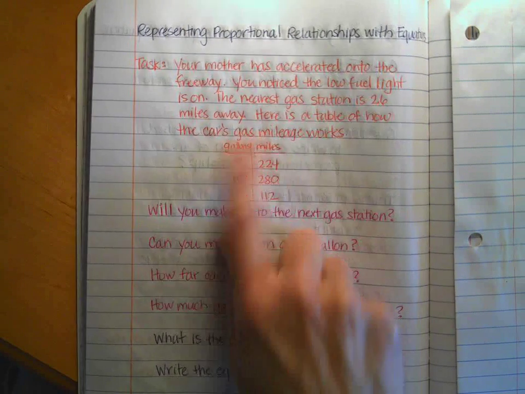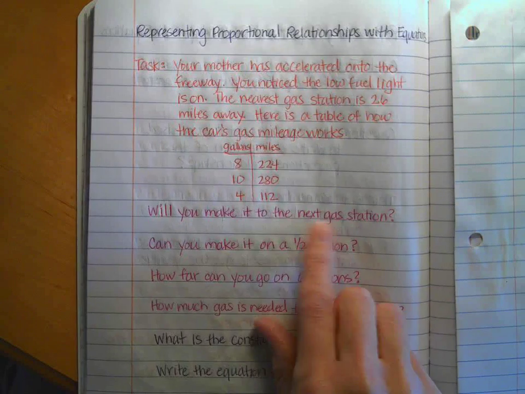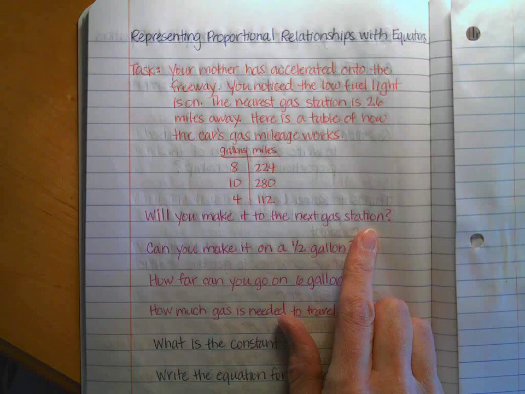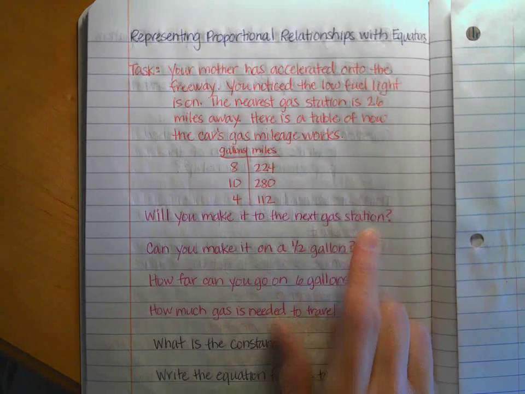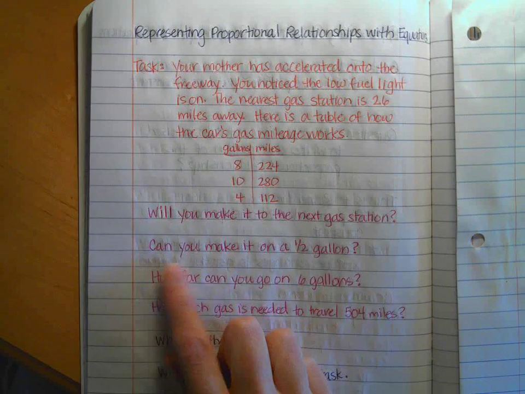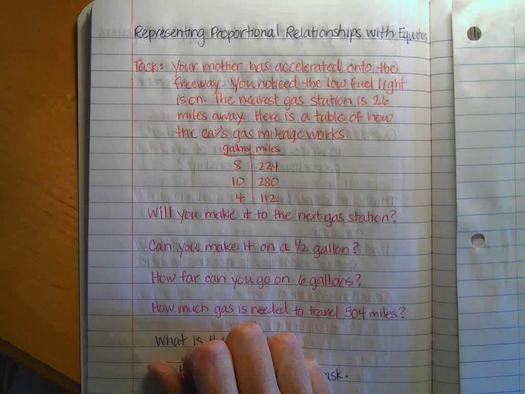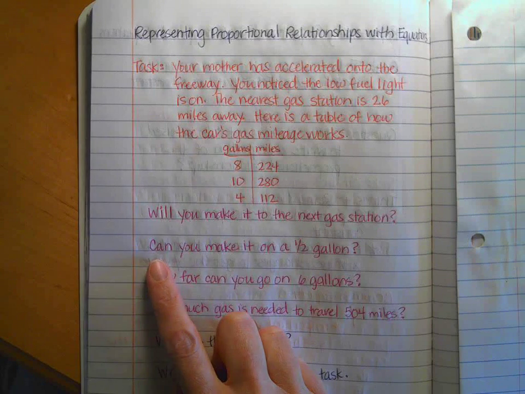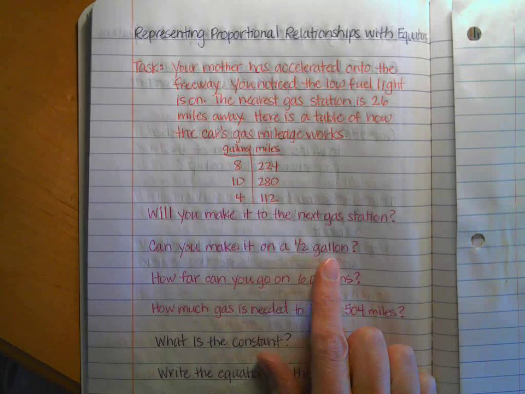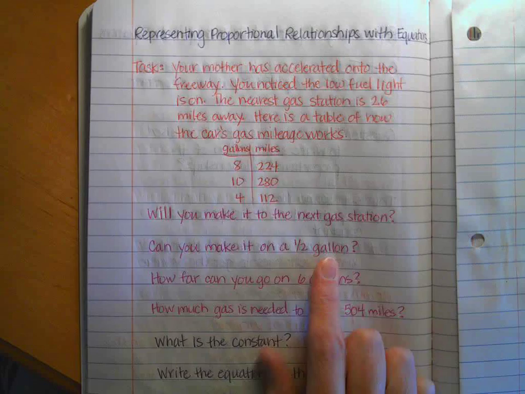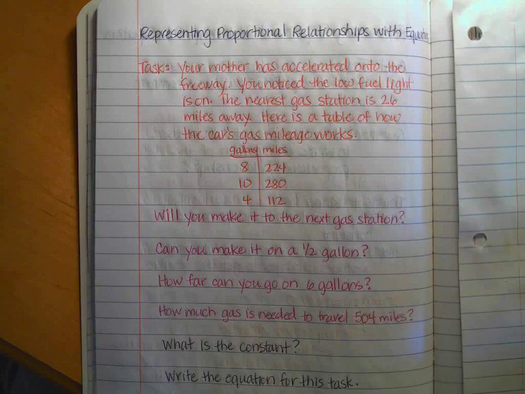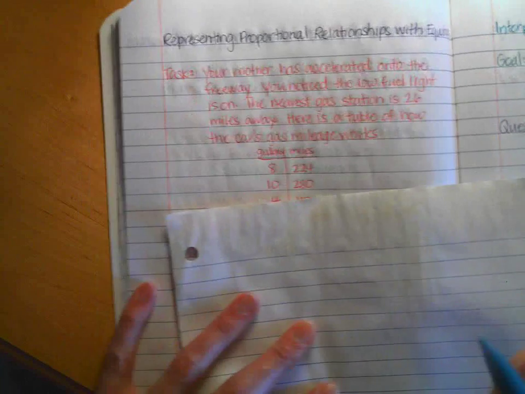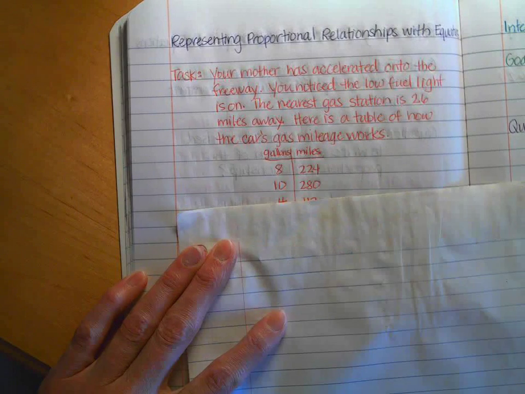So basically, we have to figure out by looking at this table, will we have enough gas to get to the next gas station? The way that you can figure it out is by trying to figure out what the unit rate would be. But before we do that, the next question that I want you to think about is, can you make it on a half a gallon? Okay? So basically, what I would like you to do is take a look at the ratio table with me.